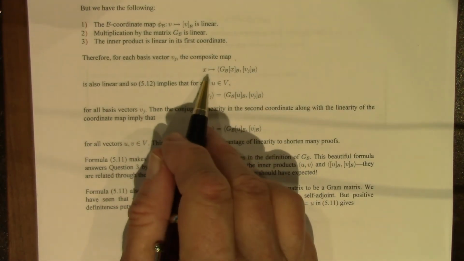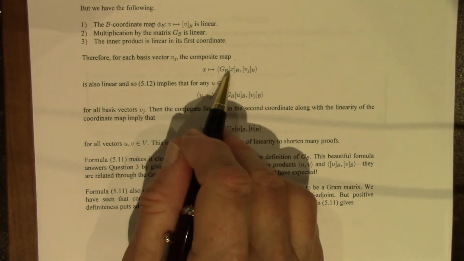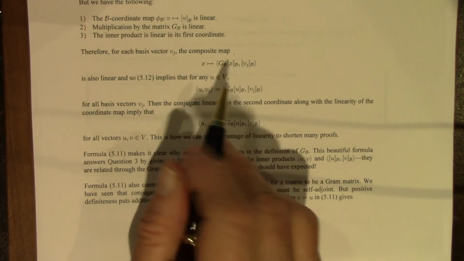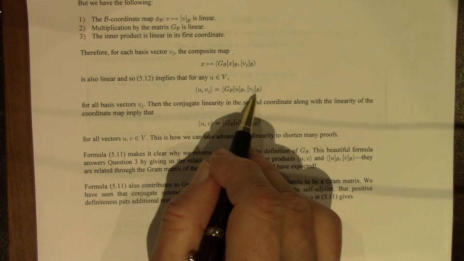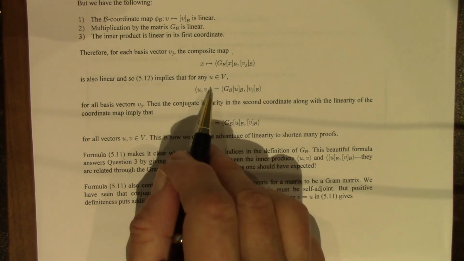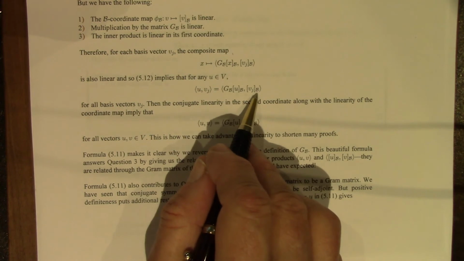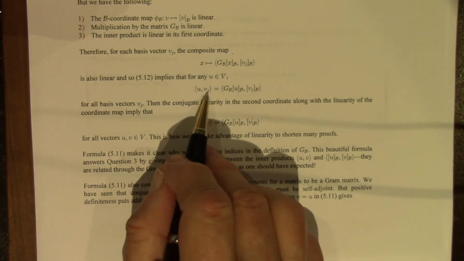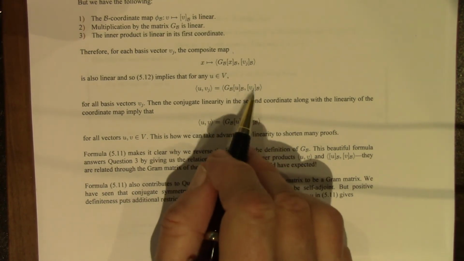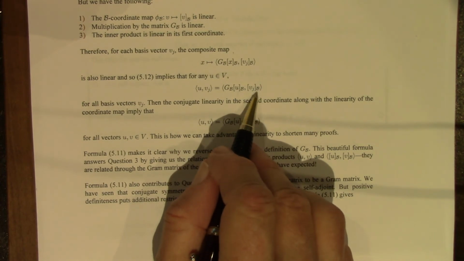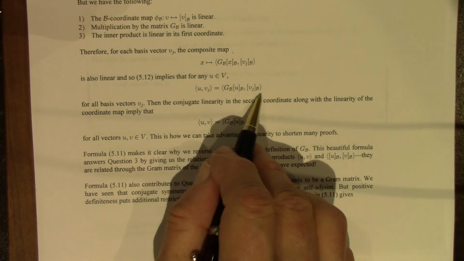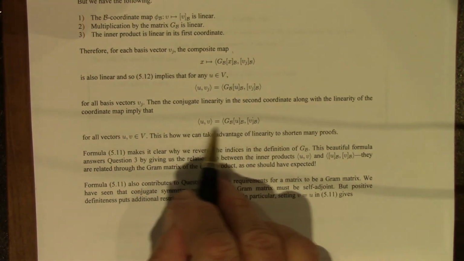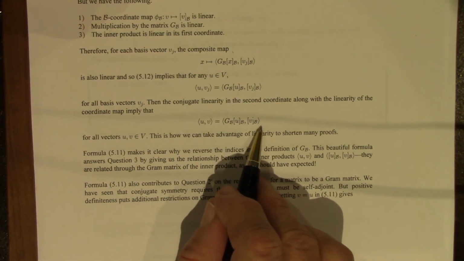And so we can replace x by any vector we want, and we have this equation. Now we can use the conjugate linearity of the inner product together with the linearity of the coordinate map to be able to replace Vj by any vector, and we get the same formula we had before.